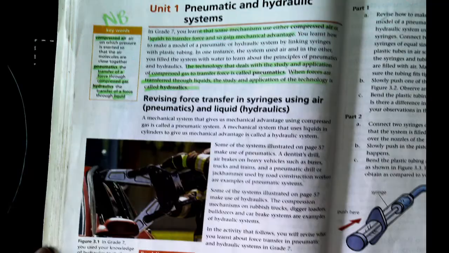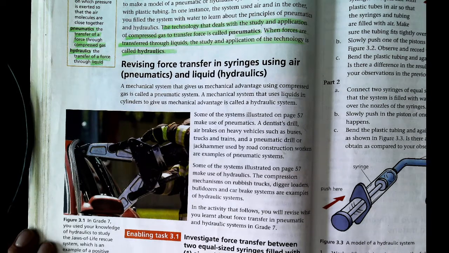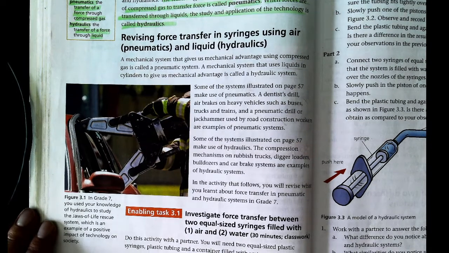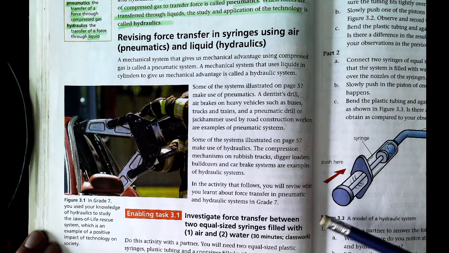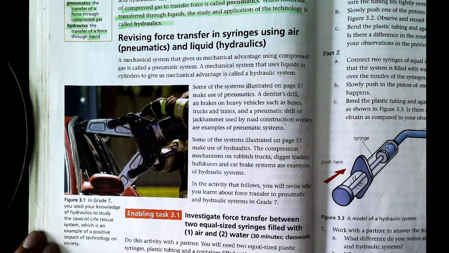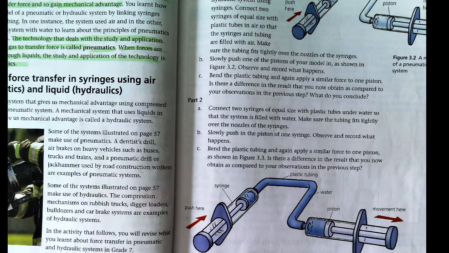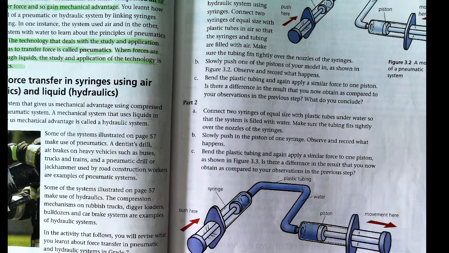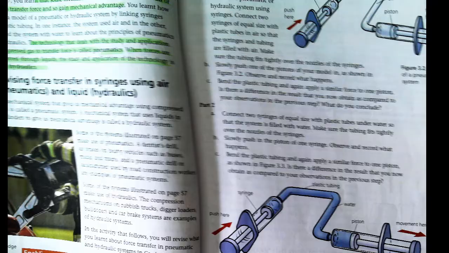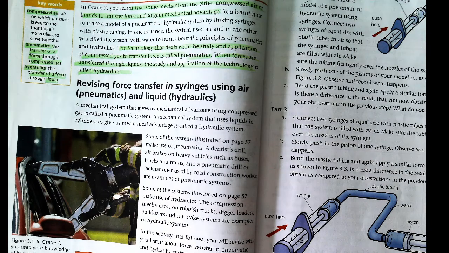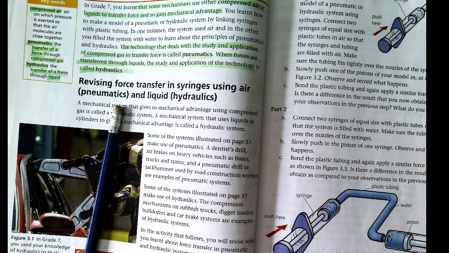The first part that we'll be looking at is the force transfer between 2 equal sized syringes with air and with water. You'll see on the next page they just describe all of that for you in words. This is where I come in, I explain it to you guys. So now let's see. That one. Yay, I'm back.